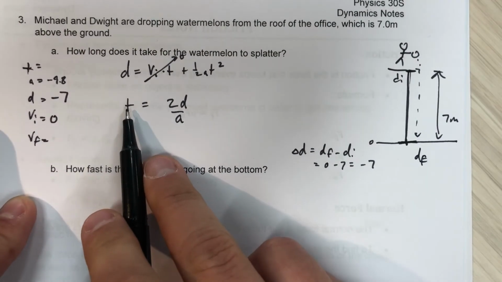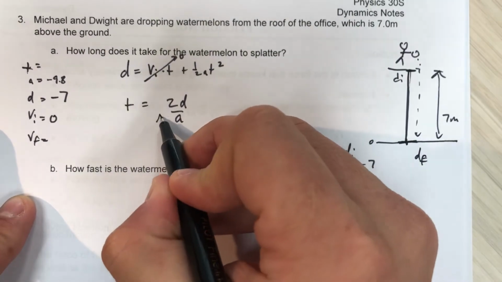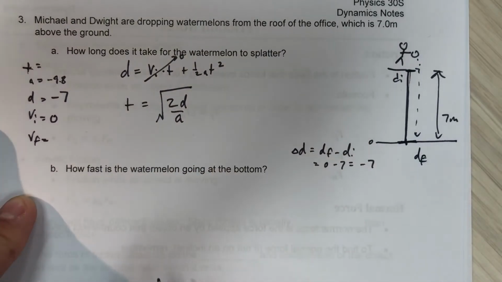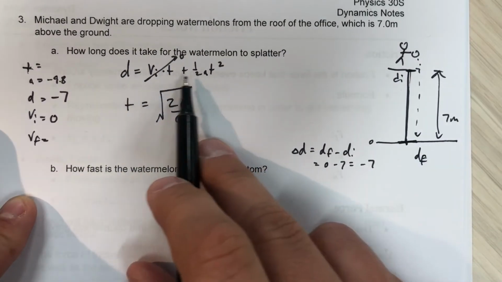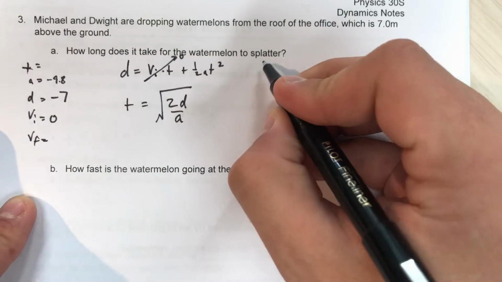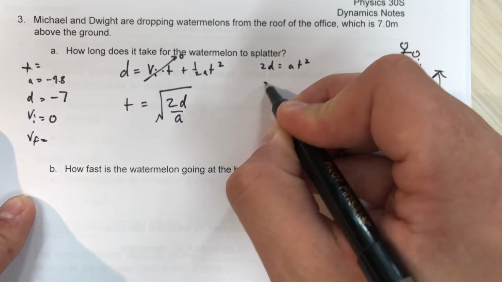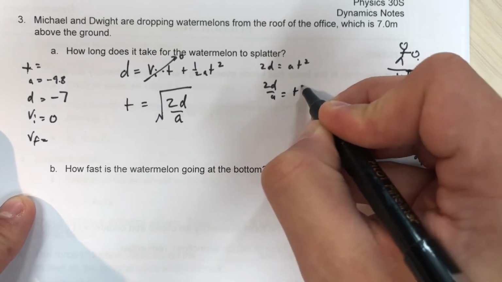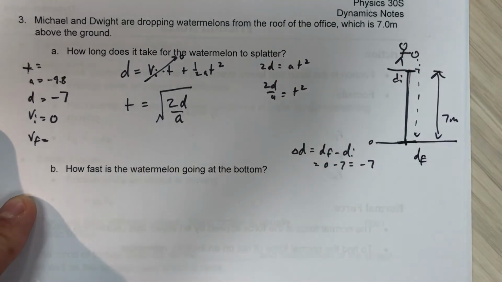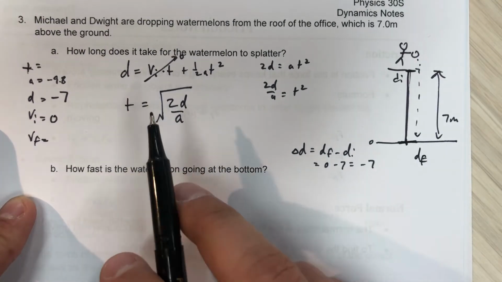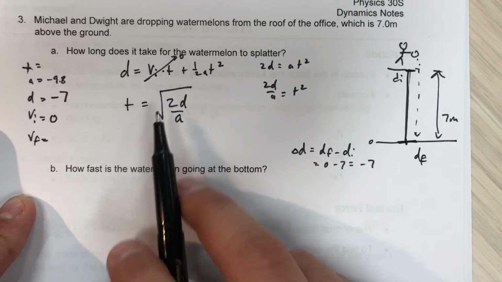And if we want to get just t, then we would take the square root of that in the end there. So I know I'm jumping a bunch of steps. If you really wanted me to, we could go ahead and show you those quickly. It's 2d over a equals t squared, and then there you go for your final step. I'm not even going to write the plus and minus because time is going to just be positive.